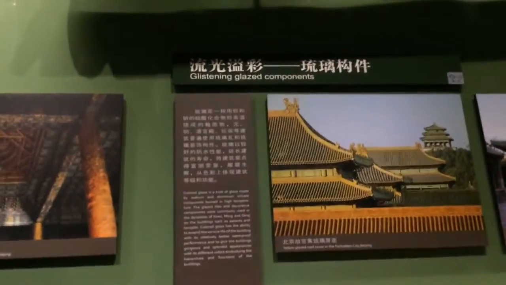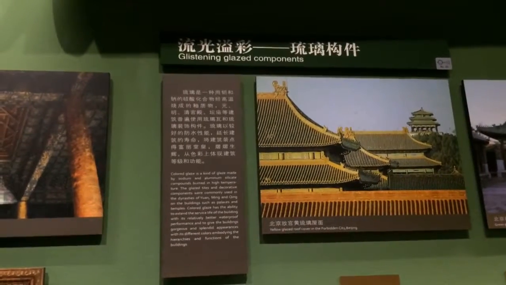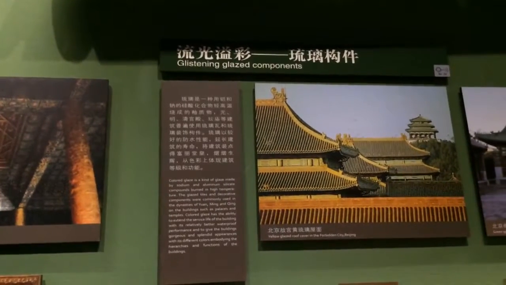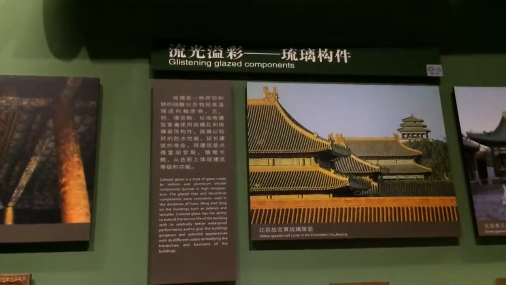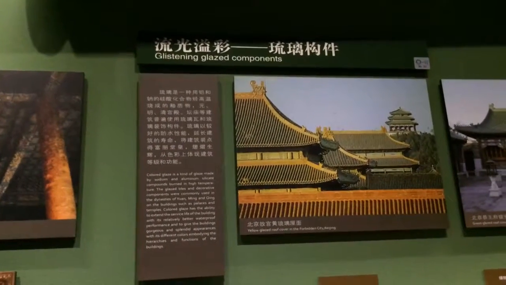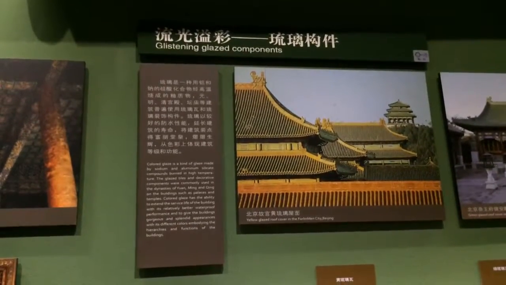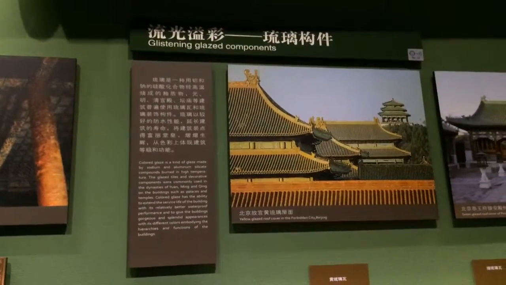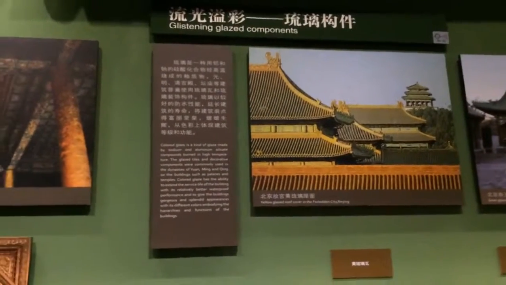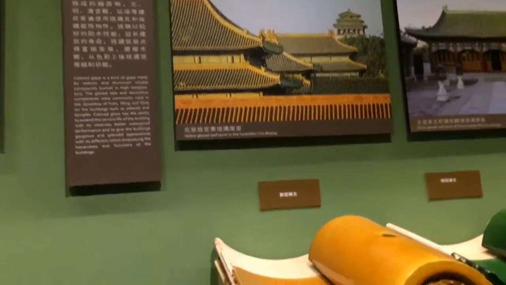Glistening glaze components. Colored glaze is a kind of glaze made by sodium and aluminum silicate compounds burned in a high temperature. The glazed tiles and decorative components were commonly used in the dynasties Yuan, Ming, Qing on buildings such as palaces and temples. Colored glaze has the ability to extend the service life of the building with its relatively better waterproof performance, and to give the buildings gorgeous and splendid appearances with its different colors embodying the hierarchies and functions of the buildings.